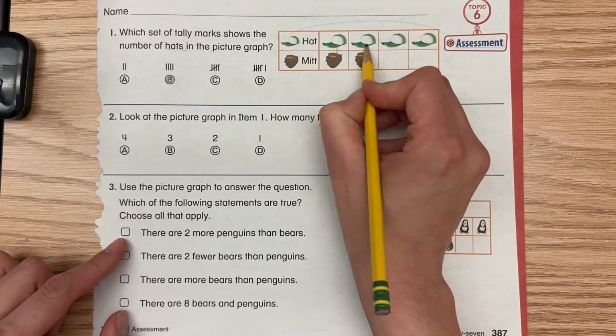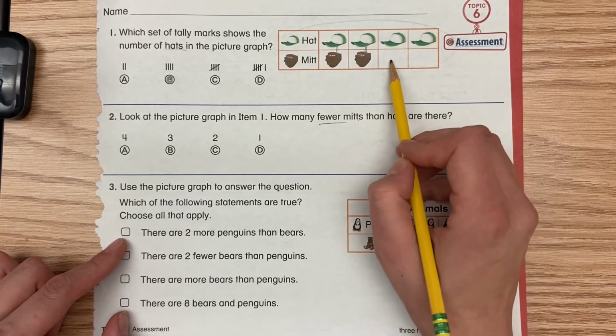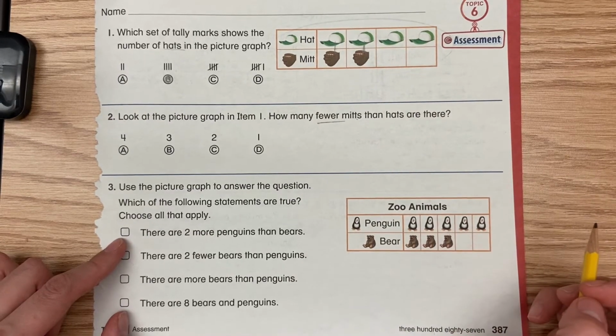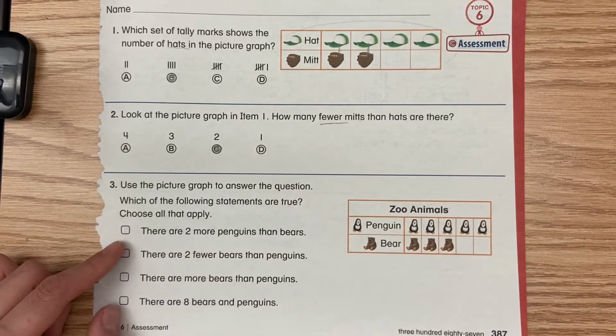Let's compare. Partner them up. Give one hat to a mitt. How many fewer mitts are there? 1, 2. There are 2 fewer mitts than hats. So letter C is the correct answer.